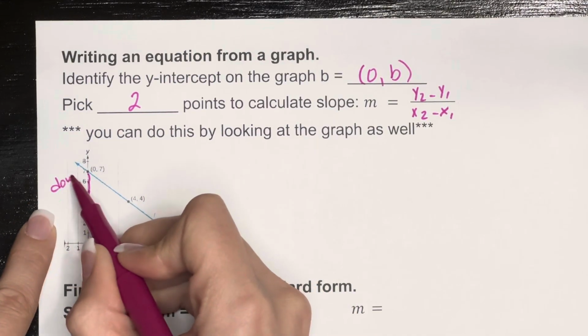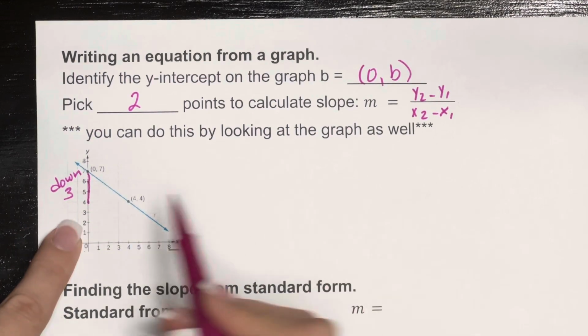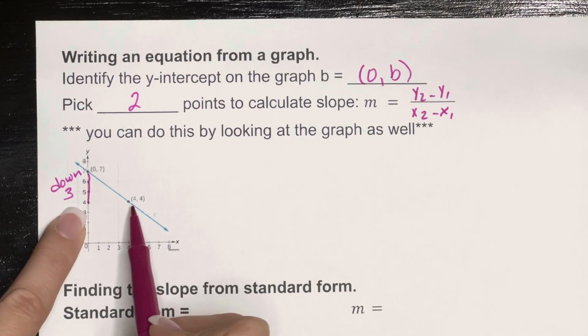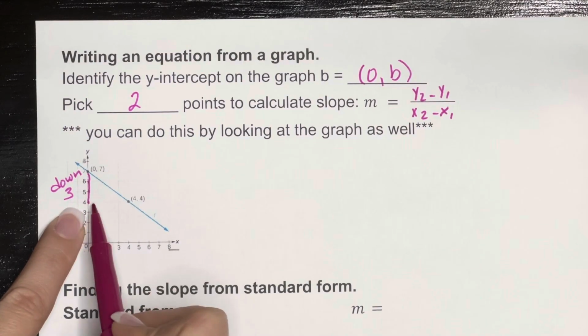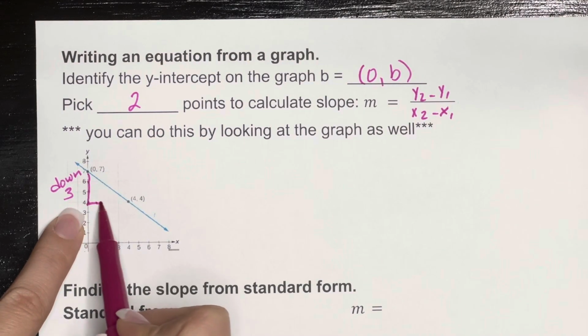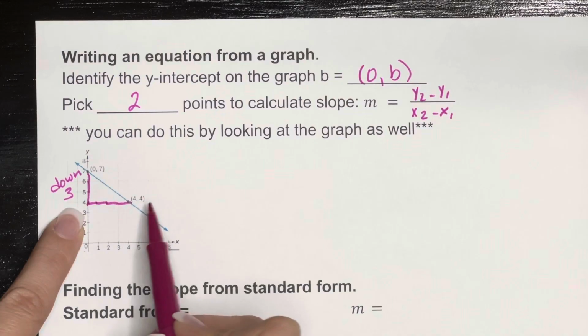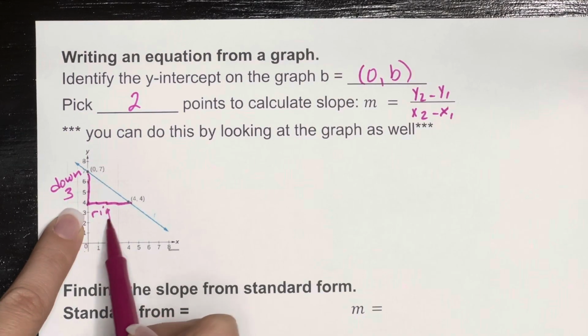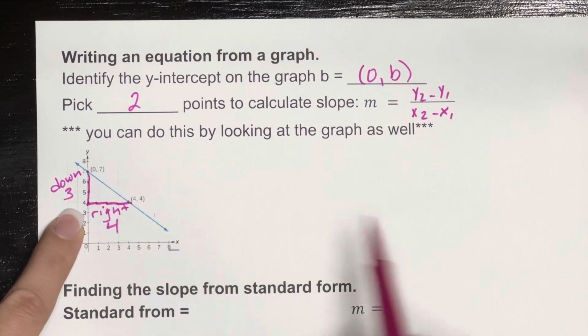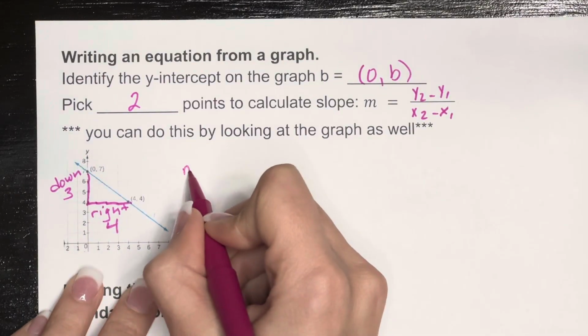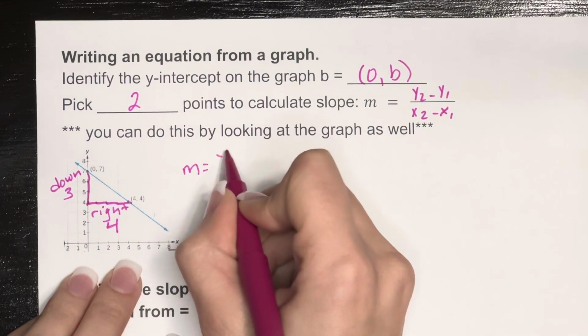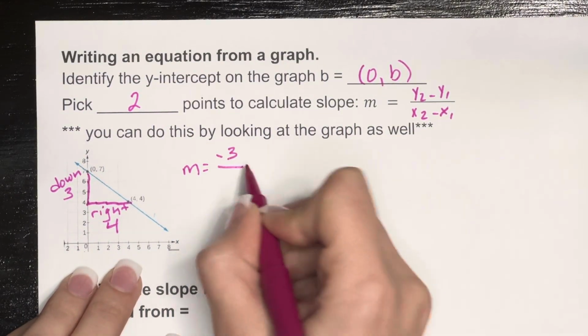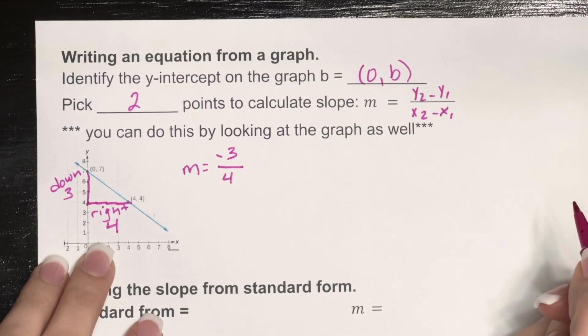So we went down 3. Then my run from here to this point should run 1, 2, 3, 4 units. Okay, so then my slope is down 3, so it's -3 over 4.